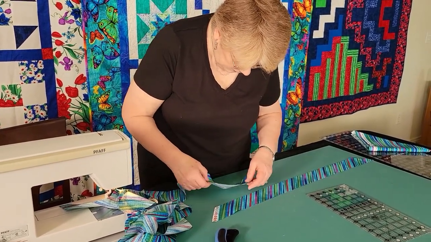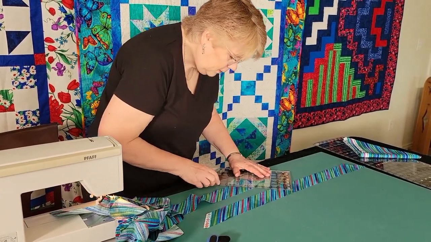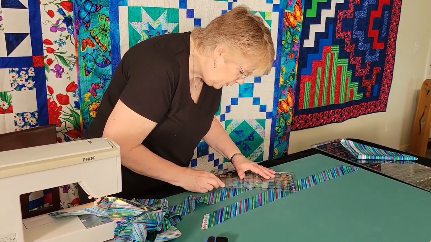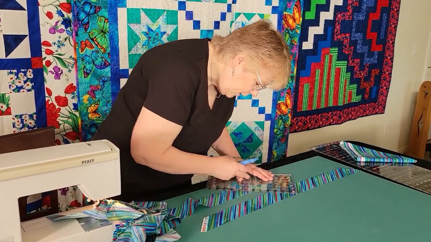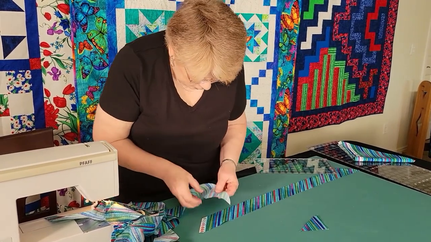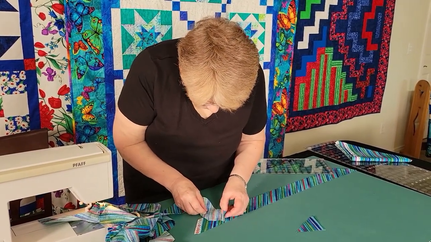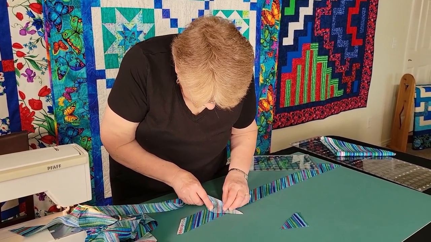Okay, this is trickier because let me just cut this the other way so that I have an edge to work with. And I'm lining up on the edge over here so that I have an edge to work with to match up. Yep, quite a bit.